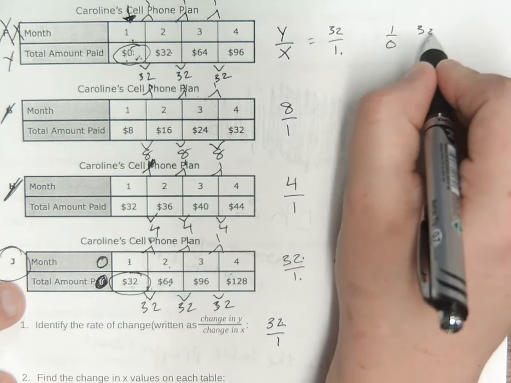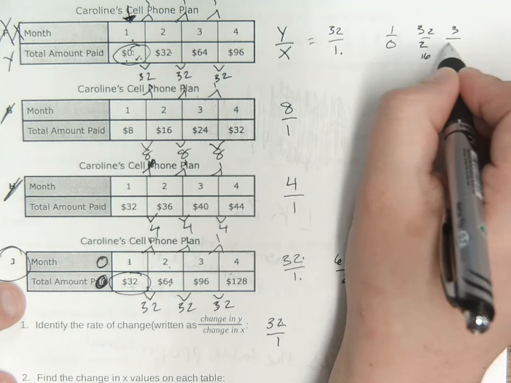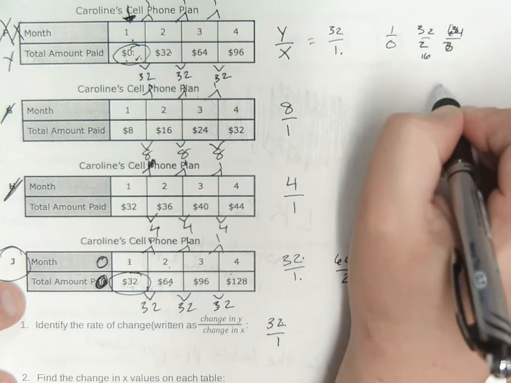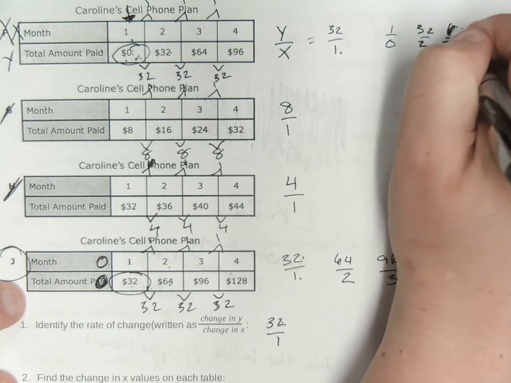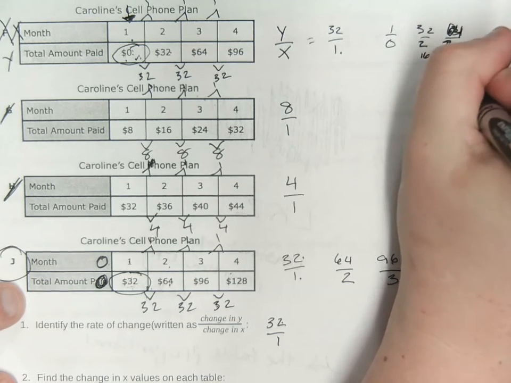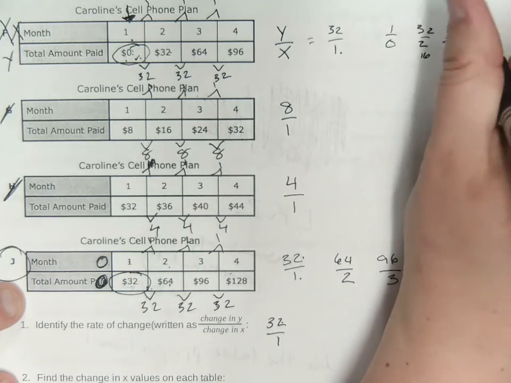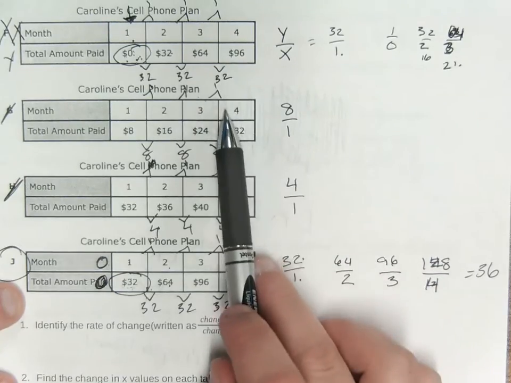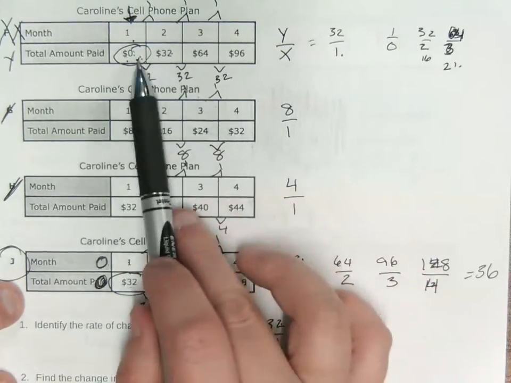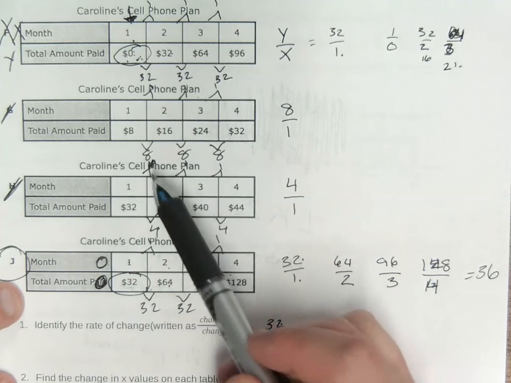And then it would be 32 divided by 2, which is 16, 64 over 3. Sorry, guys. Over 3 would be 21 point something. So these wouldn't, because it doesn't have the same constant of proportionality between each of the y and x values.